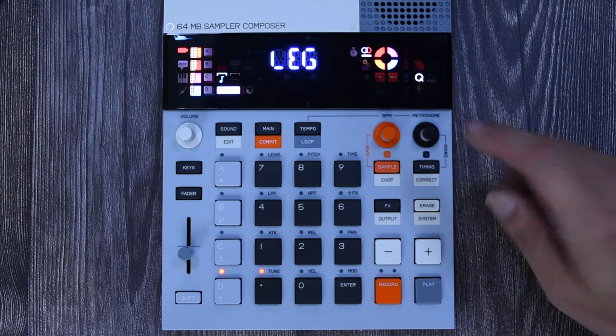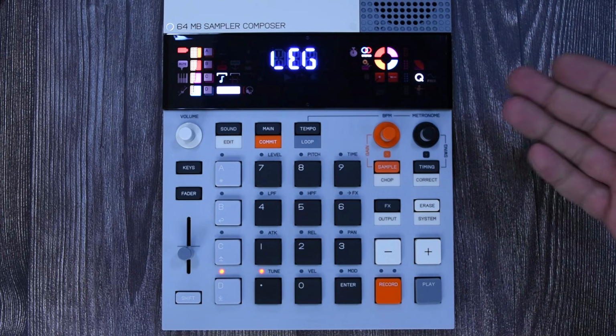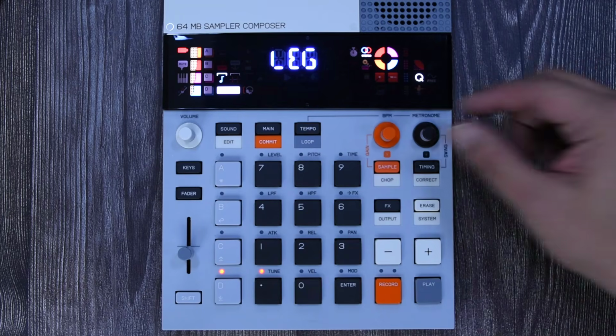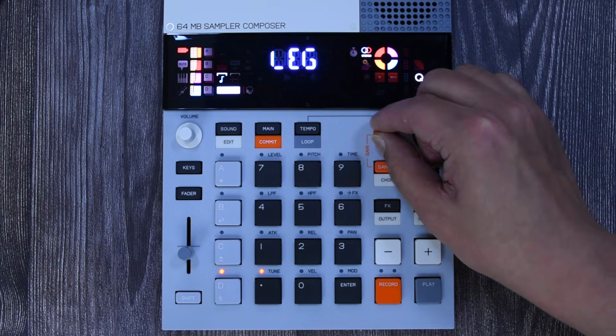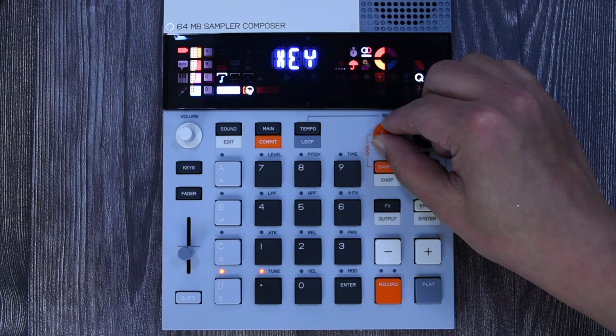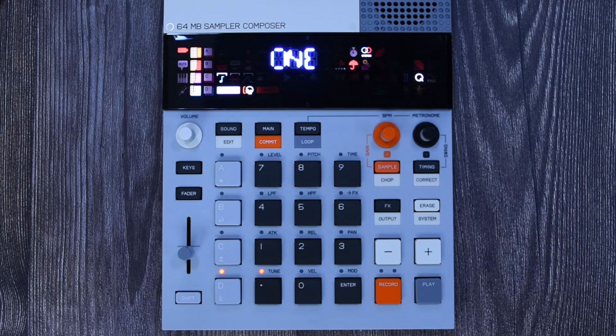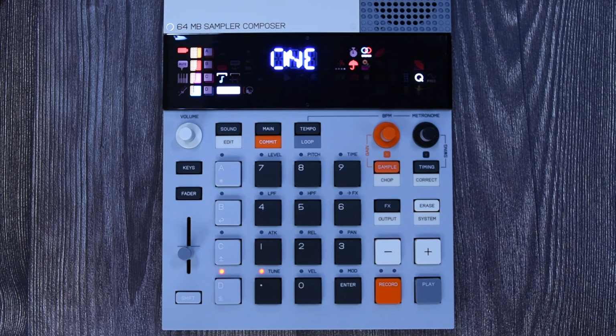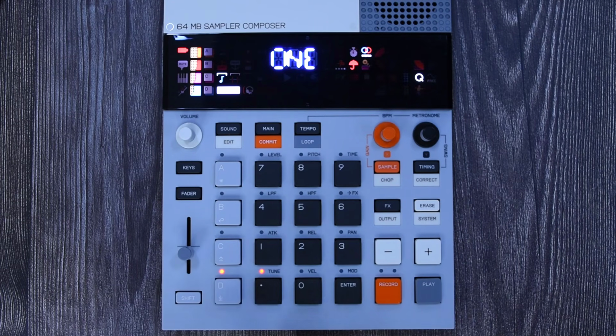And the X and the Y will control something of these different options. So this one will change the mode. If I stand on this sample right here and I move this one, it's going to change the mode. You have one shot, again, key and legato. If I go to one shot, this means that when I play the key, it's going to, of course, play the sample. And if I press it again, it's going to stop the playback of the sample and then start over. Every time I play or press the pad, the sample starts over. This is how one shot works.